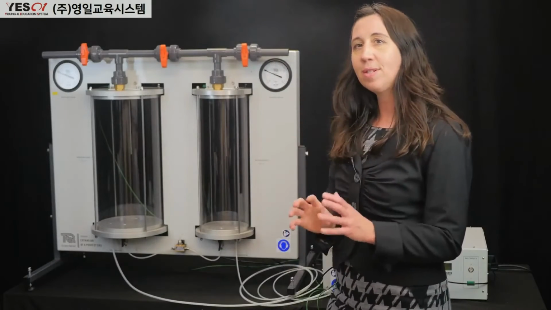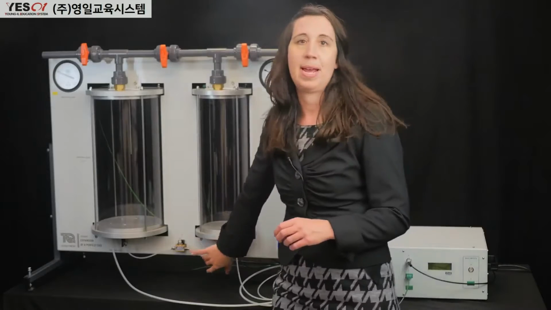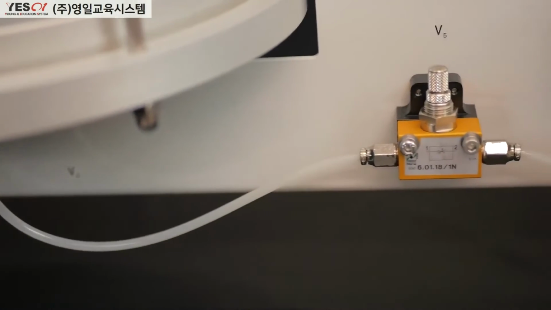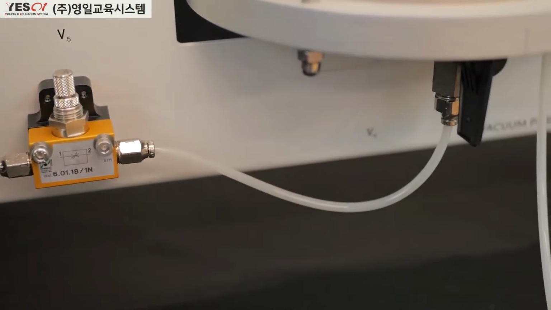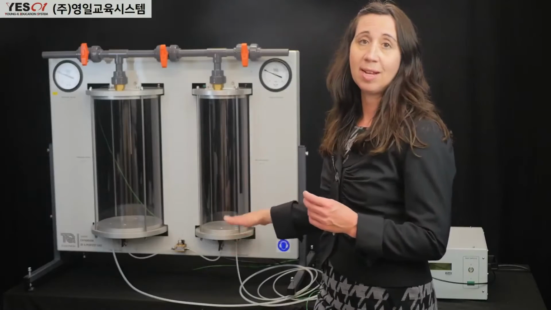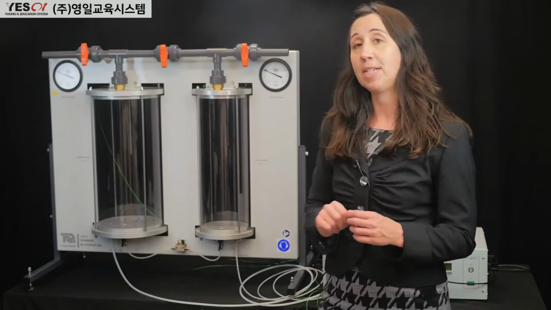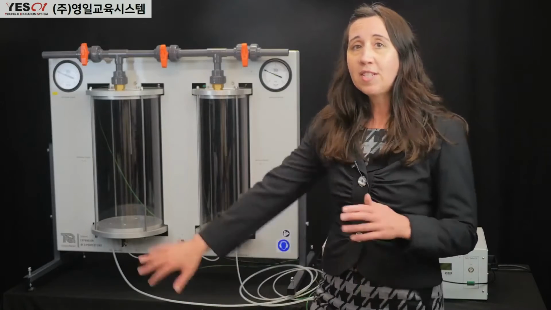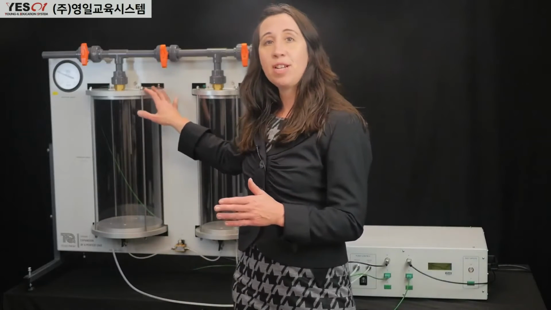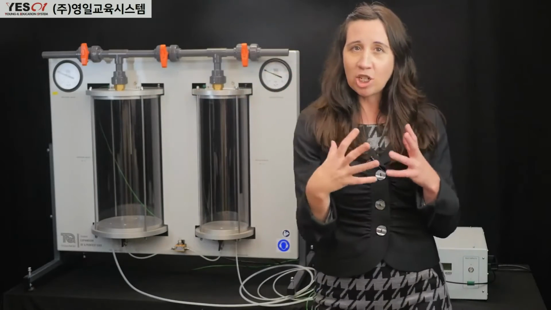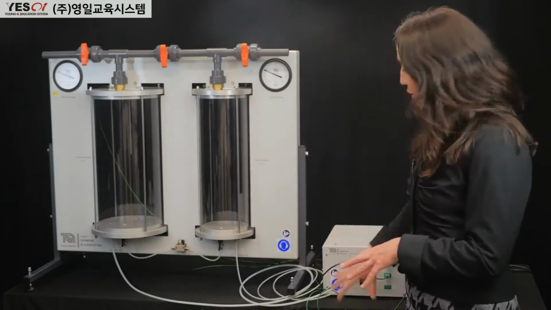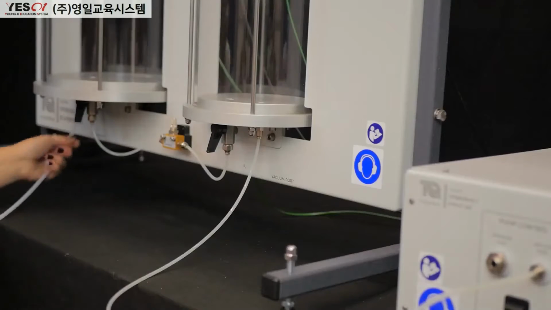The vessels are also connected via a small bore pipe with a needle valve to accurately control the flow between the vessels. There's also a small ball valve at the bottom of each vessel to isolate the small bore pipe for some experiments. This vessel is for operating under pressure and the other for operating under vacuum, both pressurized by using this electrical air pump inside of the control panel.